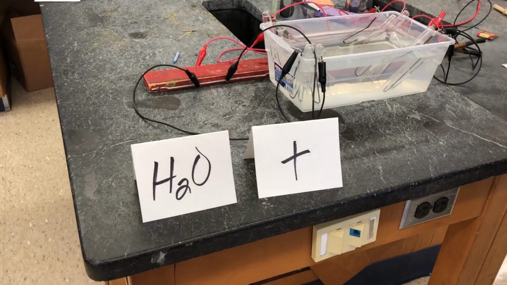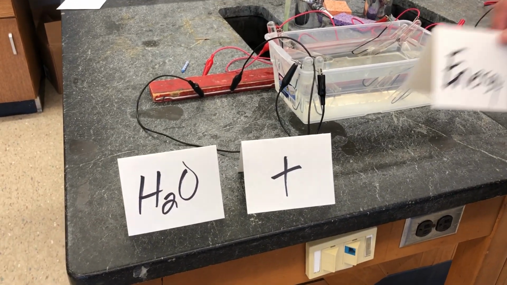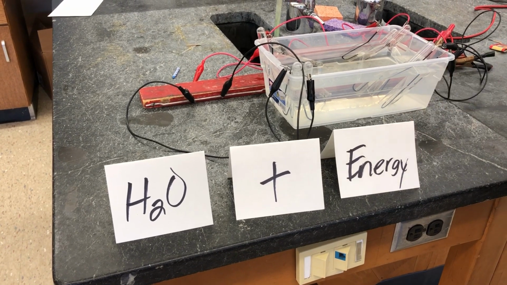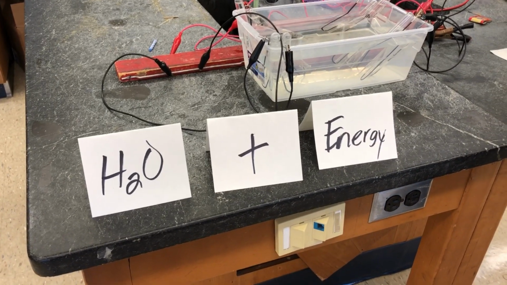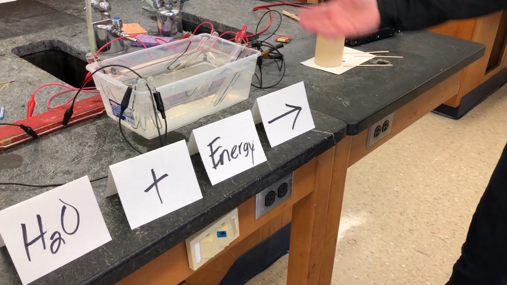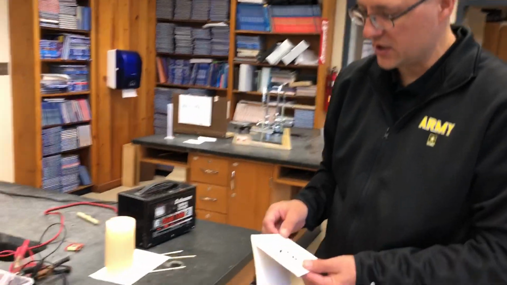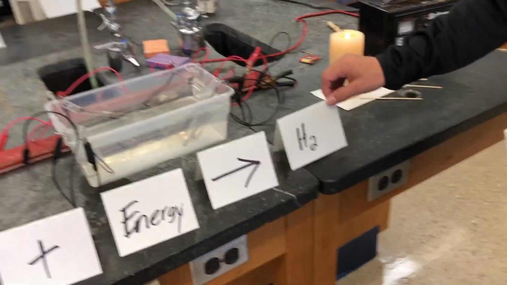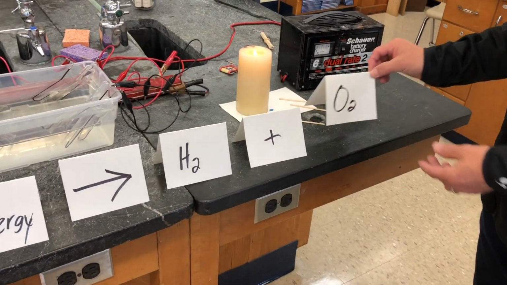If you recall this setup, we've been putting electricity, which we're going to call energy here, into the equation for the last 20-some minutes. And then we have the arrow, that's where the reaction is taking place. That's the stage that we're at right now, where energy is going in and the energy reaction is taking place. And we are going to produce hydrogen gas and oxygen gas.